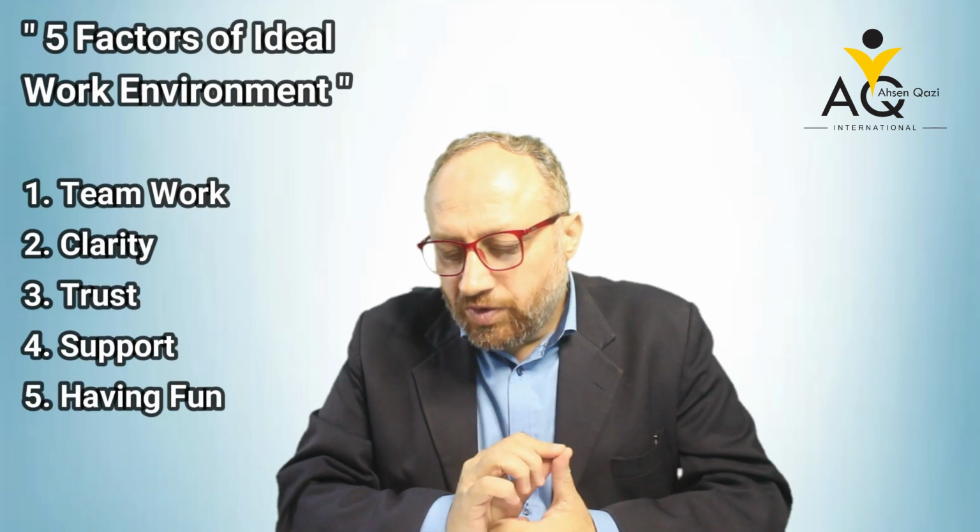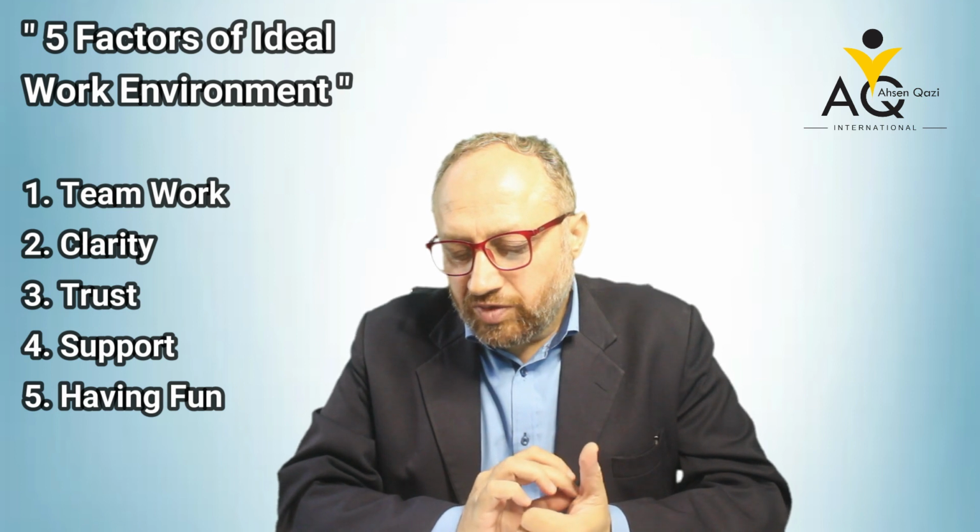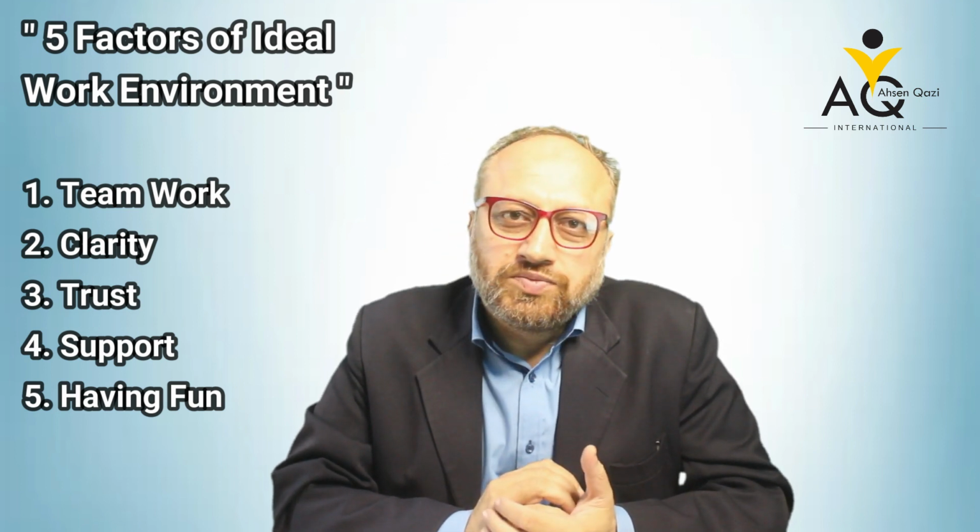Now, these are the 5 factors. Now let me repeat: teamwork, clarity, trust, supportive environment, and having fun. Now these are the factors which contribute towards the ideal working environment. Now, once you've decided that you want to create an ideal working environment, wouldn't it be helpful to have all your team members contribute towards making that ideal working environment.